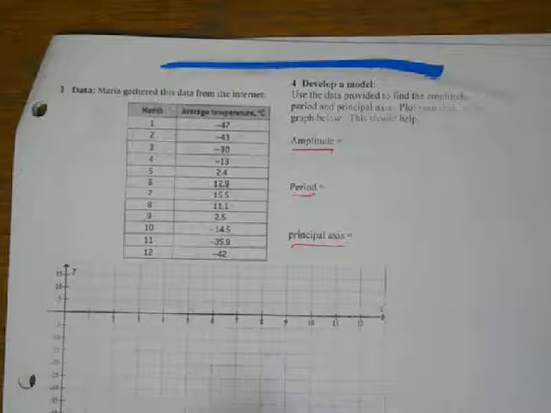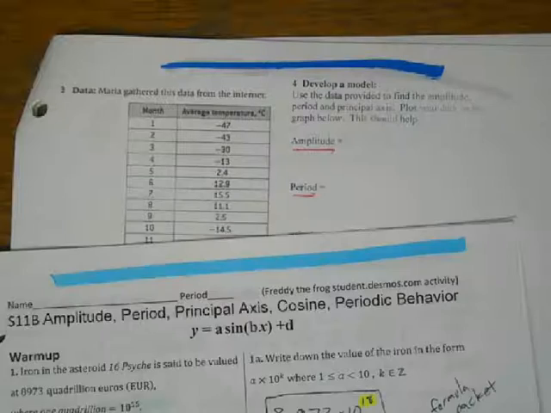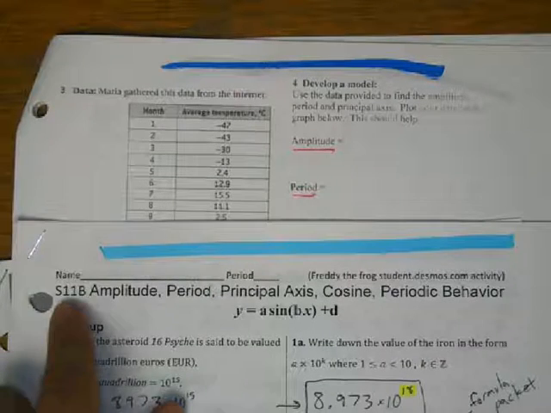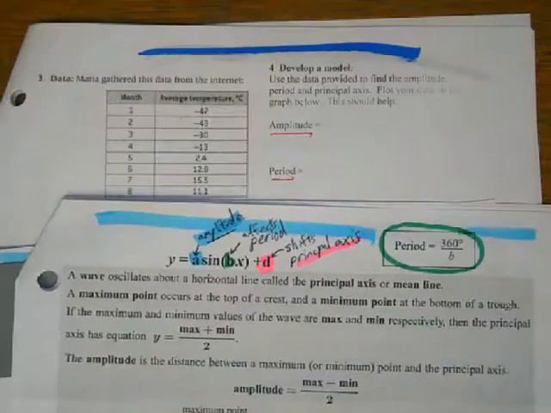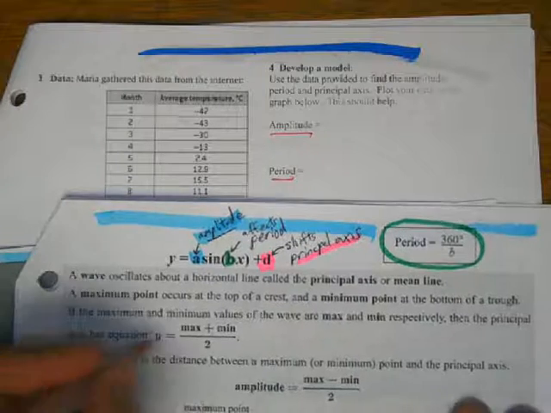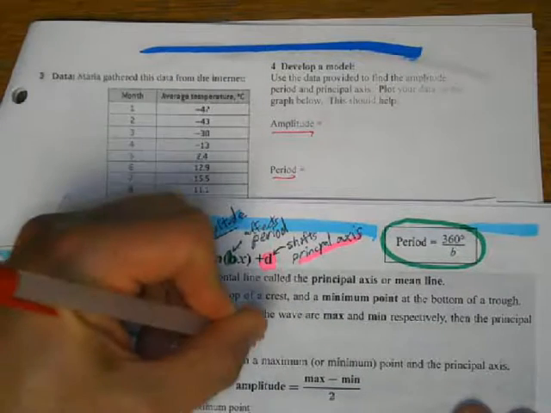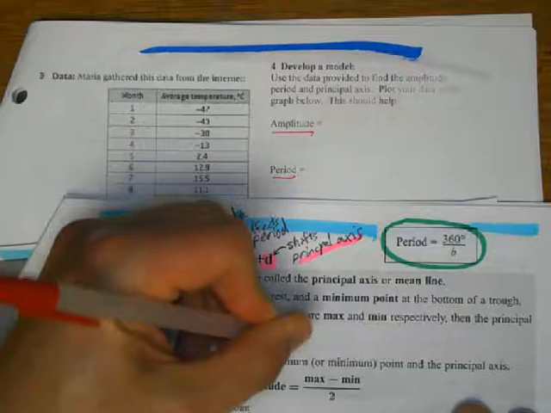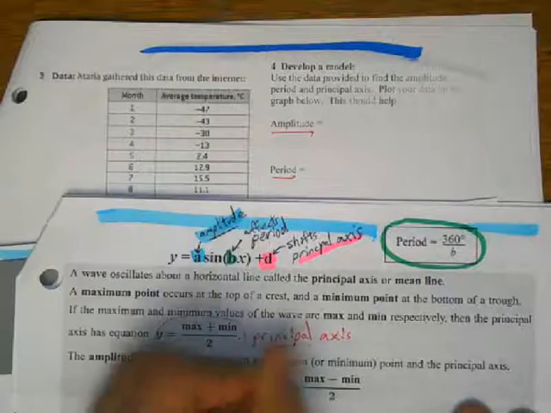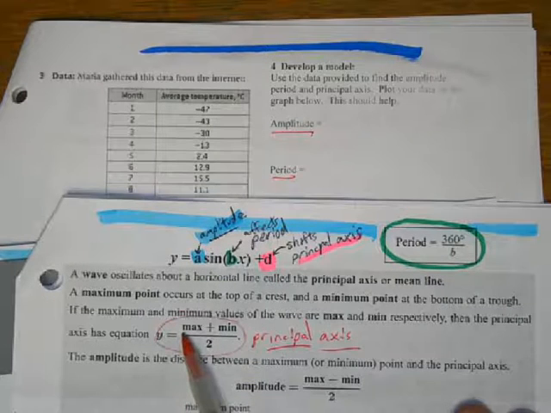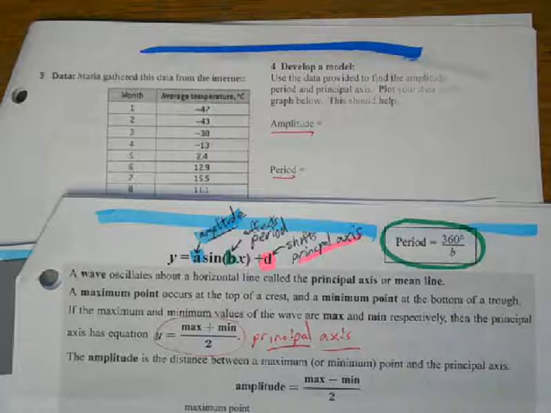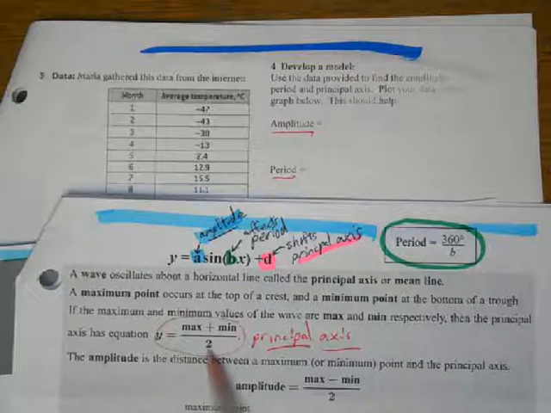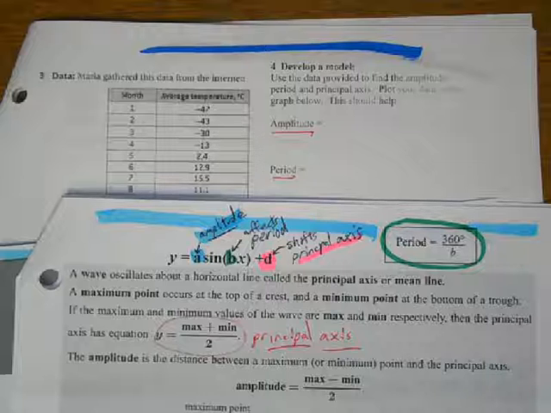So the important thing to remember is on this handout here, S11B, the important formulas to remember is that in order to find the principal axis, you take the maximum value plus the minimum value, you add them together and divide by 2, and that's going to give you the middle in between the maximum and the minimum.